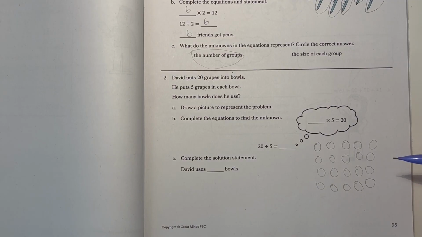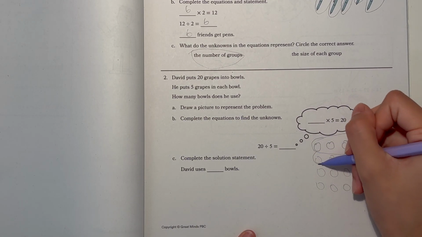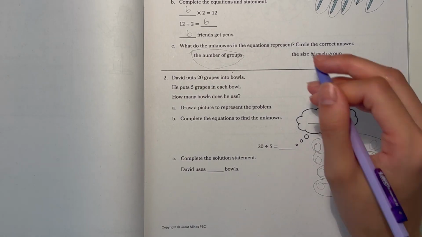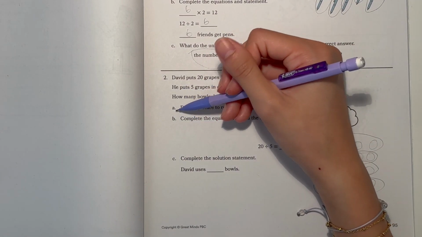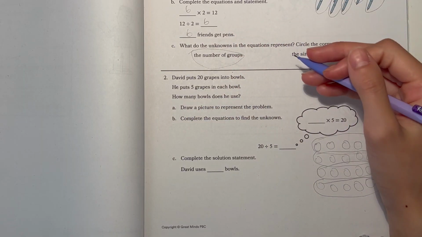Alright, 20 grapes and 5 in each bowl. So, bowl, bowl, bowl, bowl. How many bowls does he use? So we drew a picture, and now B, complete the equations to find the unknown.